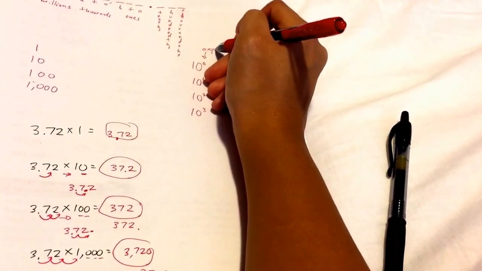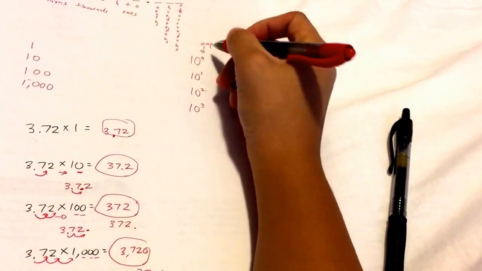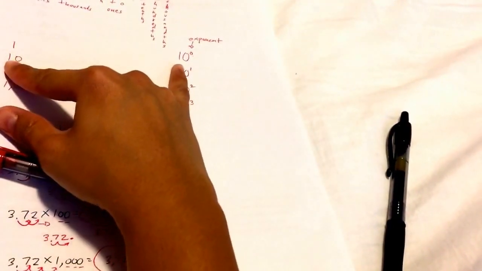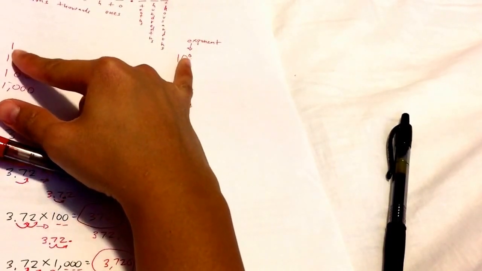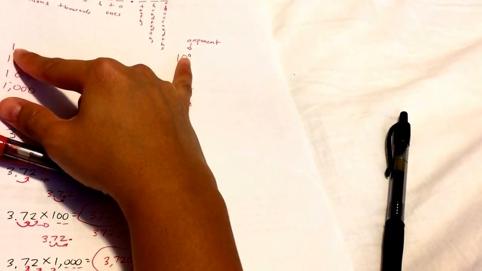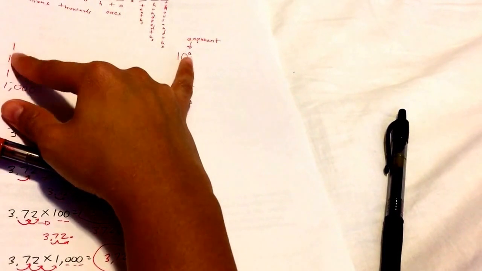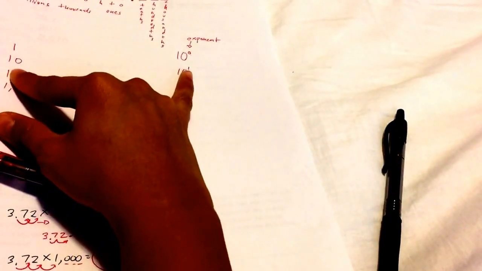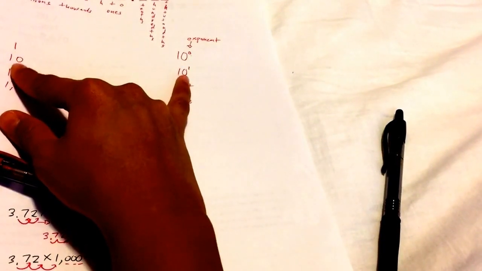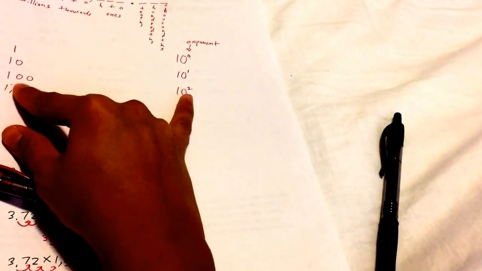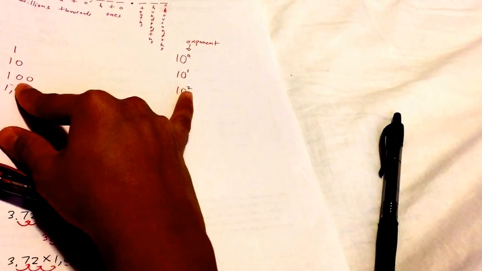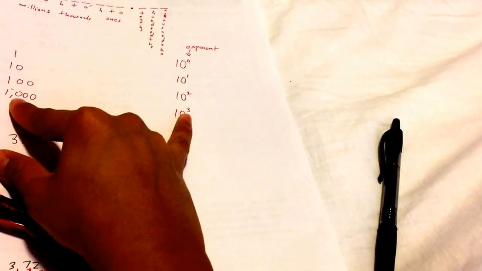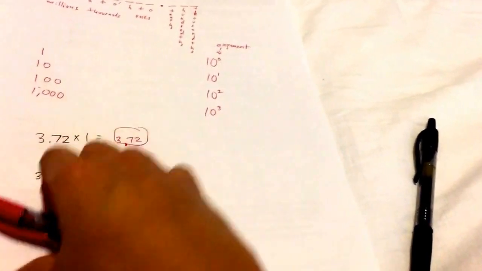So you're going to look at the exponent, and the exponent will tell you how many times to move the decimal. You will move it 0 times because the exponent is 0 and there's no zeros here. These are the same number, 1 and 10 to the 0. You move it 1 time because there's 1 zero and the exponent is 1. These two are the same number. You move it 2 times because there's 2 zeros. Here the exponent is 2. You move it 3 times because the exponent is 3 and there are 3 zeros.